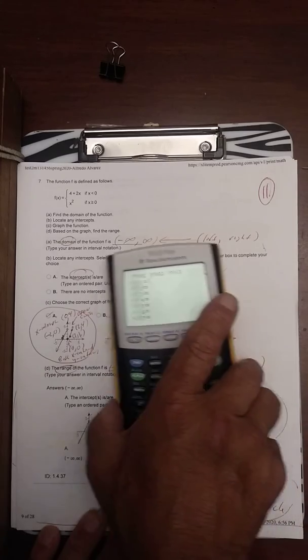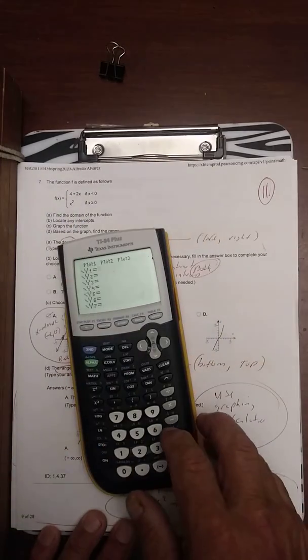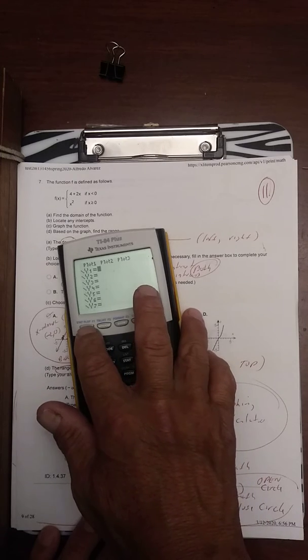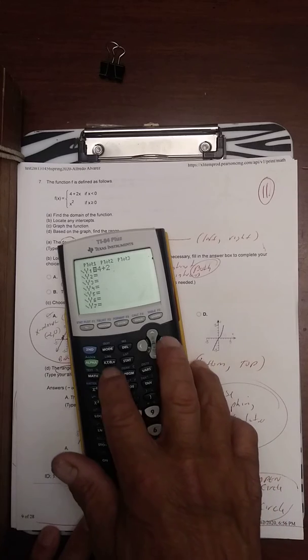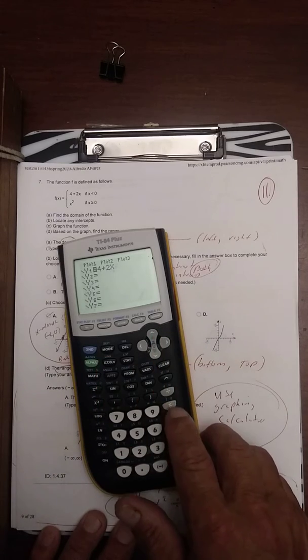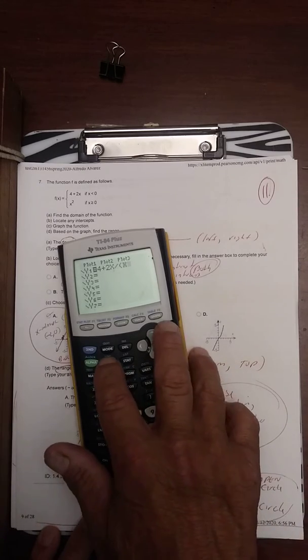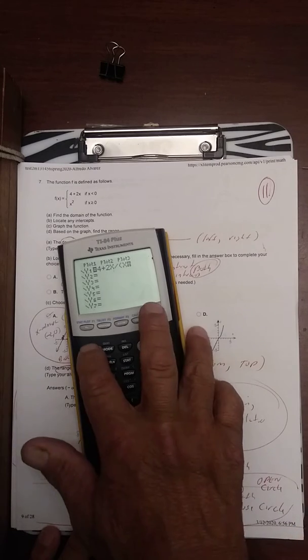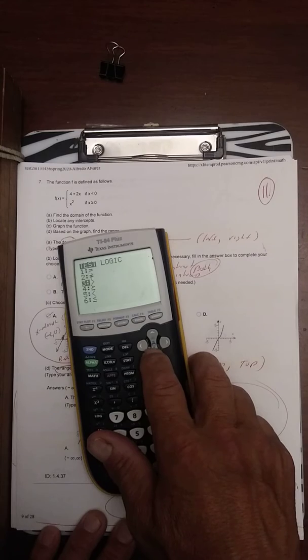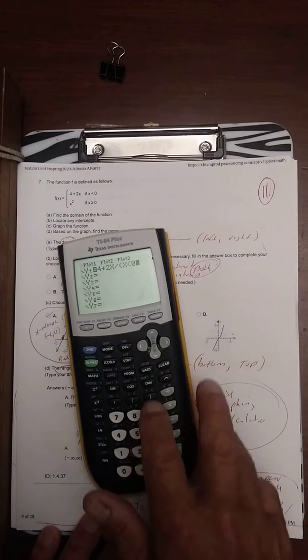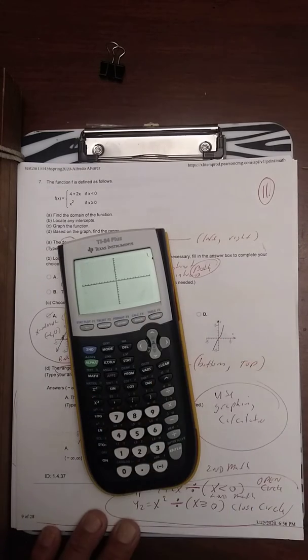Alright, so now, what do we have to graph? This one. So, y1 is 4 plus 2x, division symbol, x, second math, less than, where is that symbol? There it is, right there. 0, close it. So we hit graph. There's the first part of the graph.